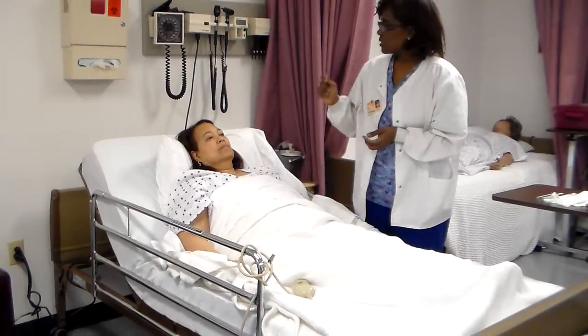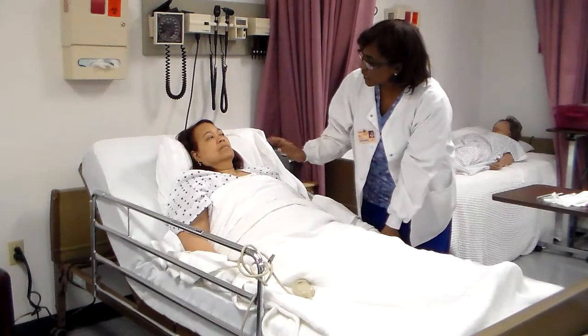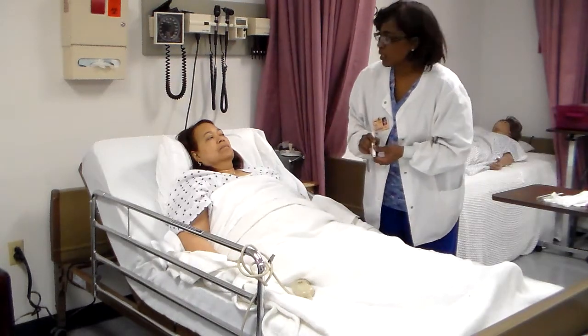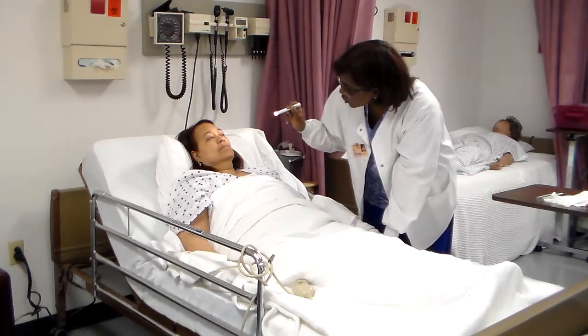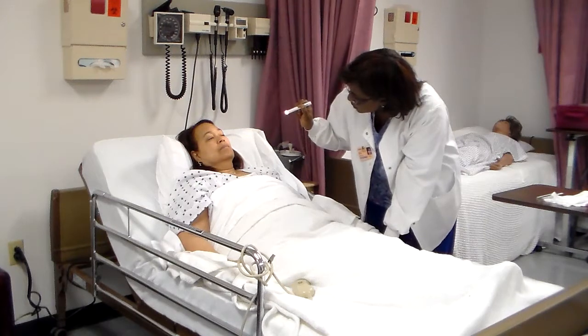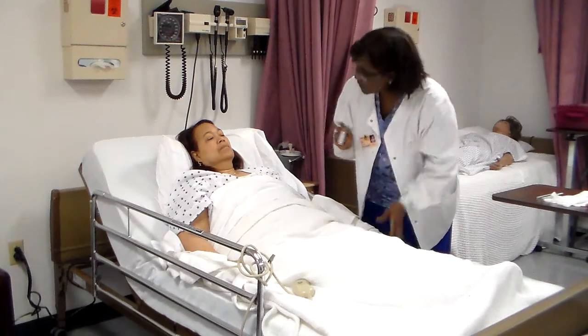And when we assess the pupils, you also want to look at the iris, and you want to make sure to take note of the color of the iris and the shape. And as we stated, her iris shape is round. Eyes are light brown.